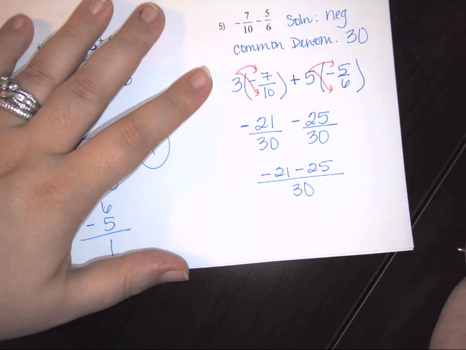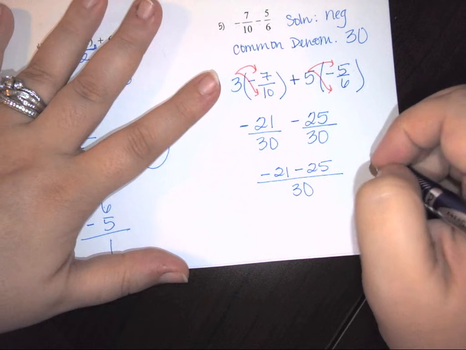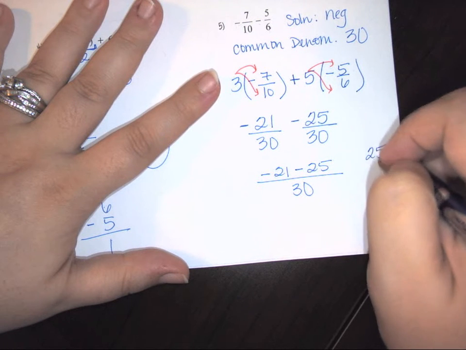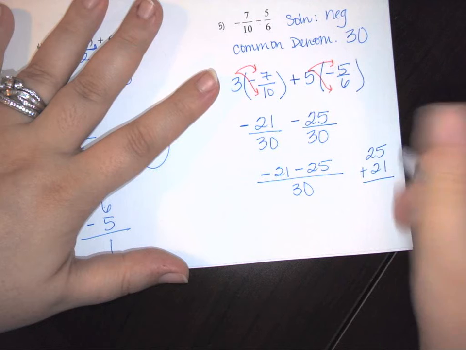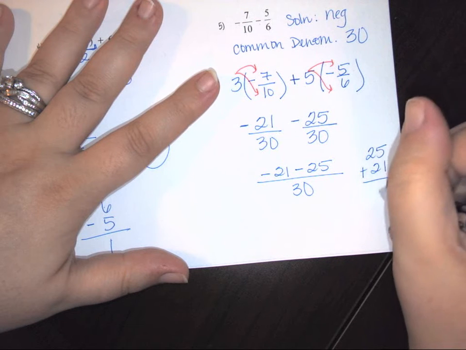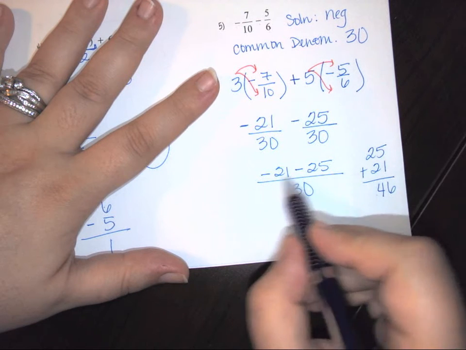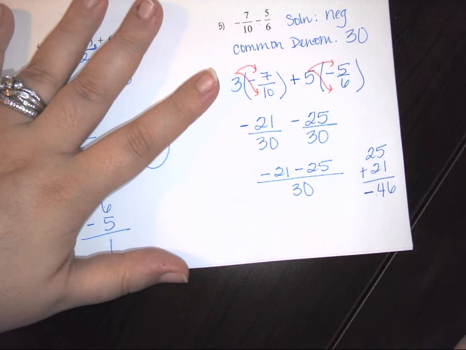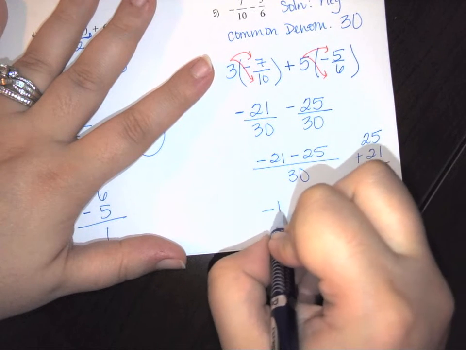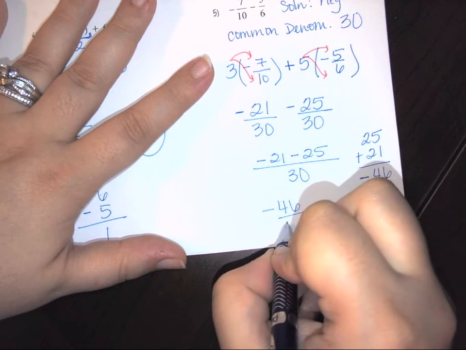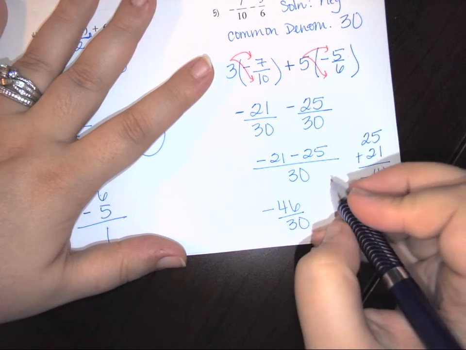So here we can go ahead and look at it. We are going to have 25 plus 21. So here 5 and 1 gives me 6, 2 and 2 is 4. However, both my signs are negative, so I need to input that negative here. So I really have negative 46 over 30.